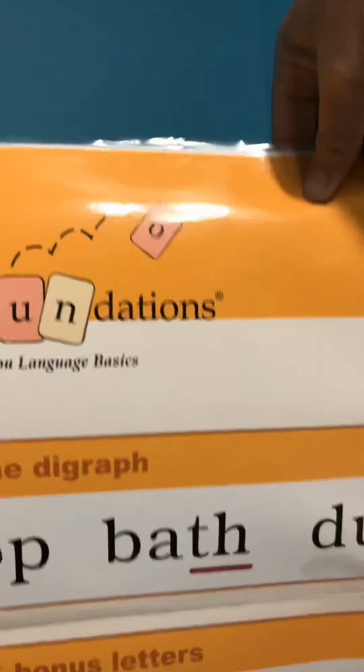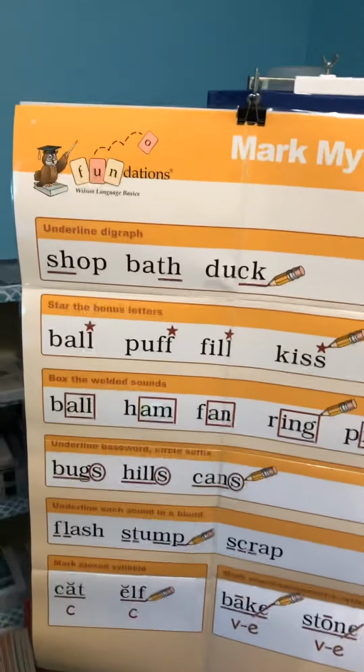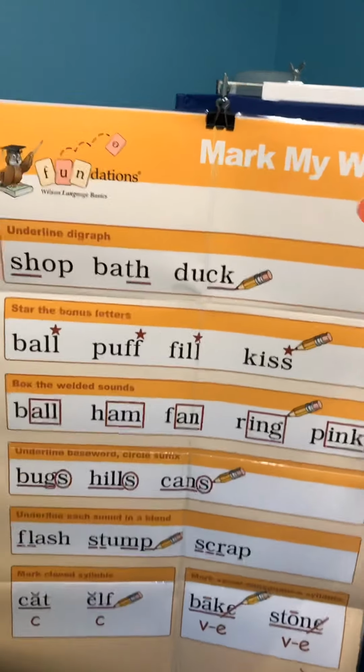So we teach the kids to mark words in a certain way. When we teach digraphs, when they're writing, when we're doing dictation, they would underline the digraph.